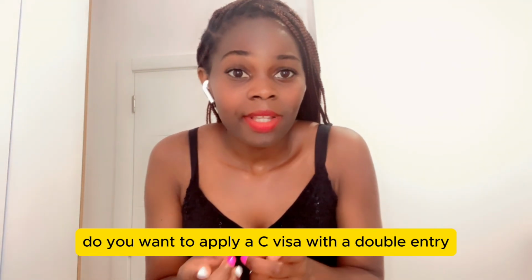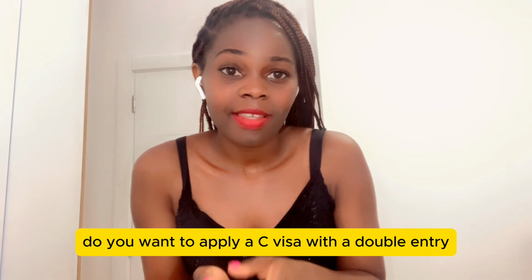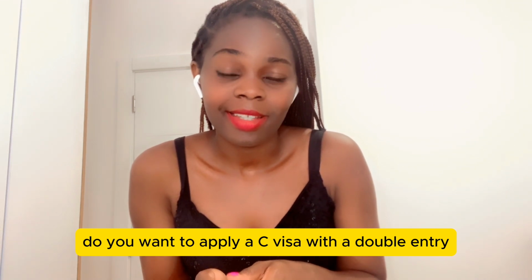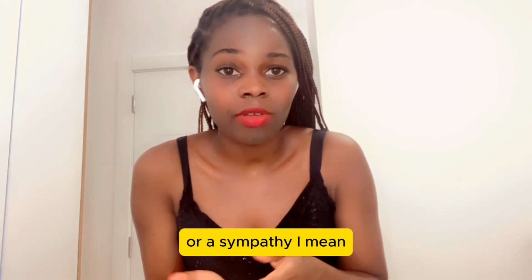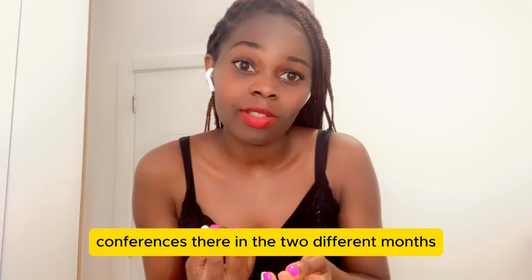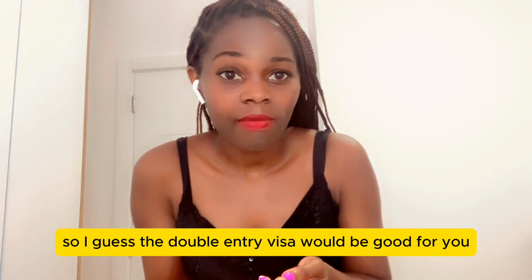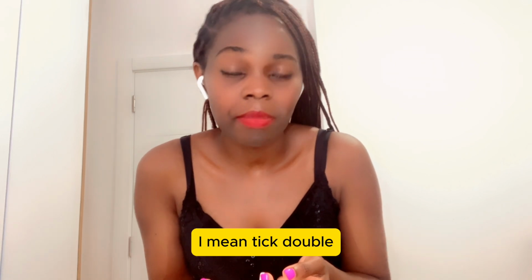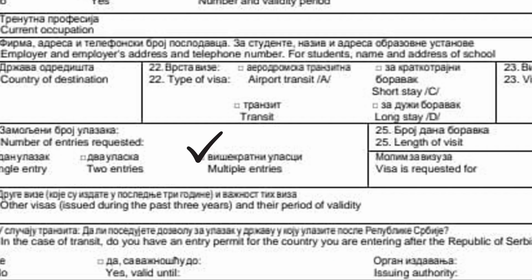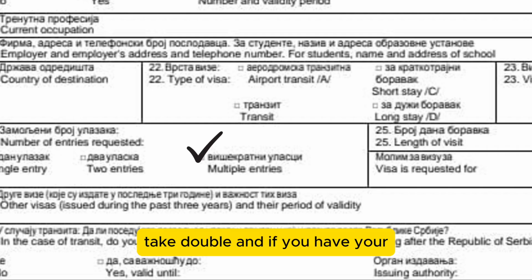Do you want to apply for a C visa with a double entry or a single entry? I mean, you have 2 conferences in 2 different months. So I guess the double entry visa would be good for you. On the application form, tick double.